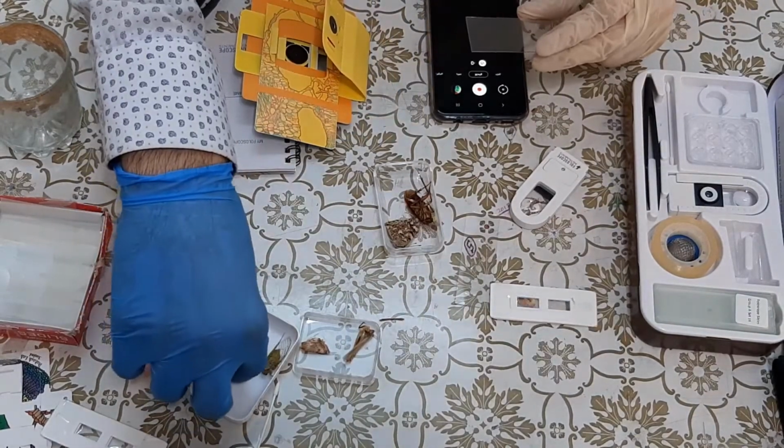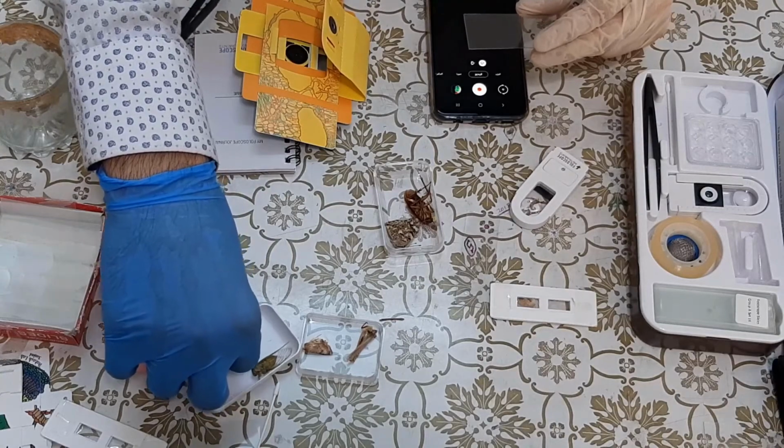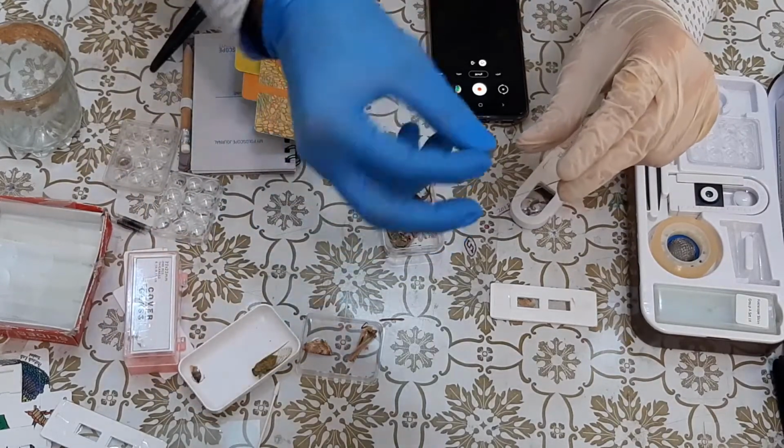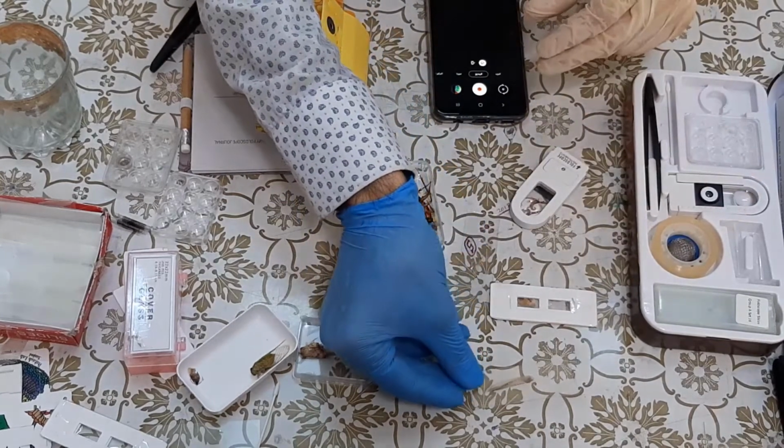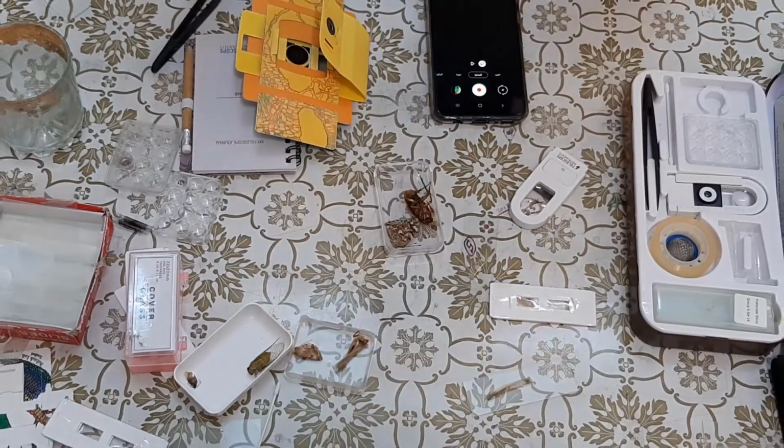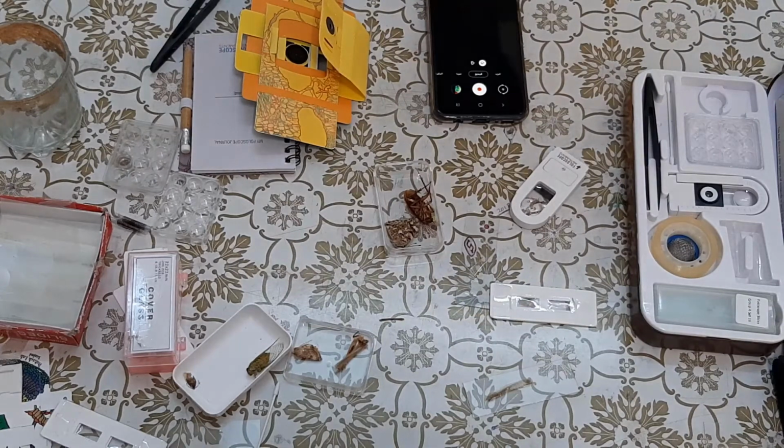I have the wing for it here already. Just simply going to put it on the slide here, as you see, and bring the tape.